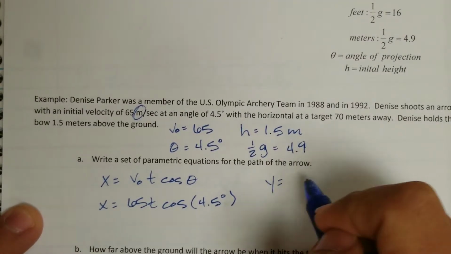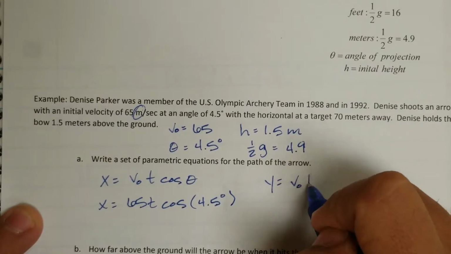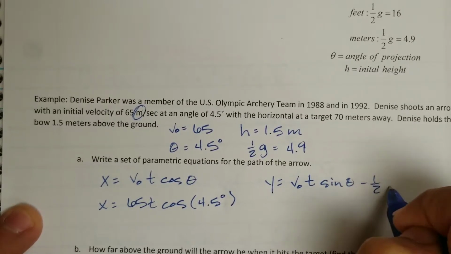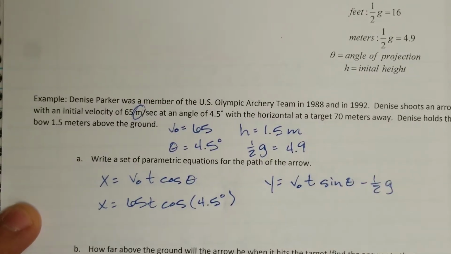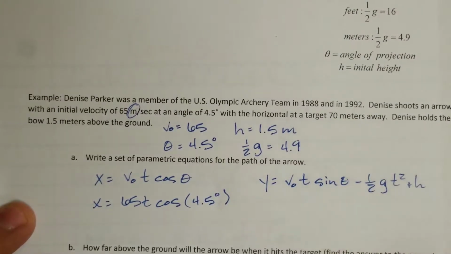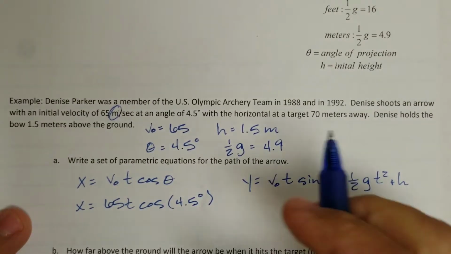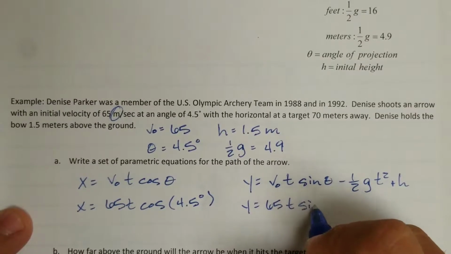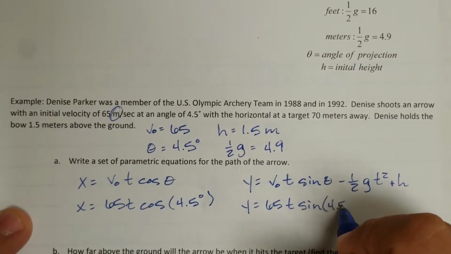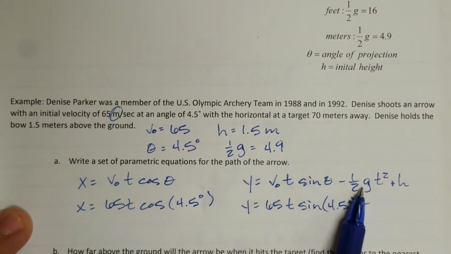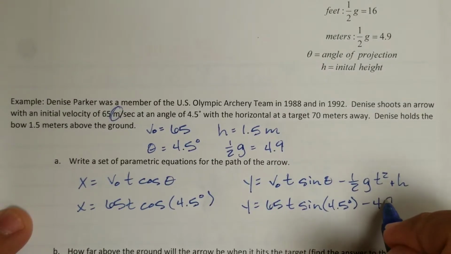And then y is equal to v naught t sine theta minus 1/2 g t squared plus h. So we'll substitute that in. For our example, y is equal to 65 t sine 4.5 minus, we're going to substitute the 4.9 in for our 1/2 g because we're dealing with meters, t squared.